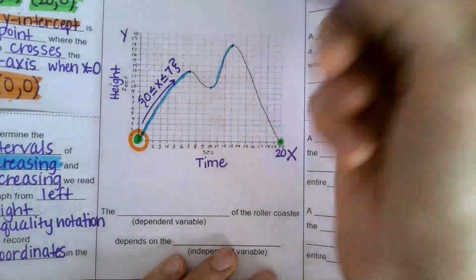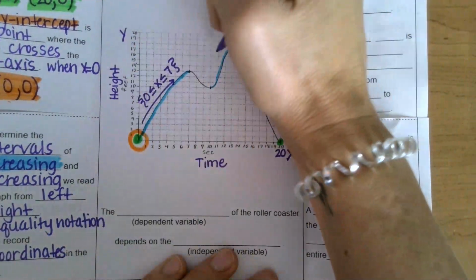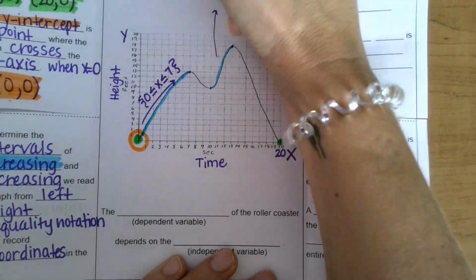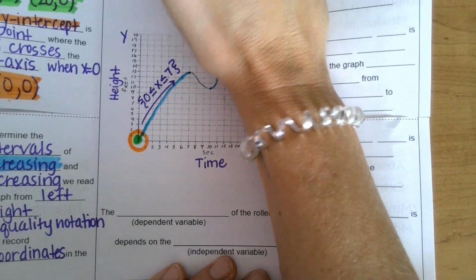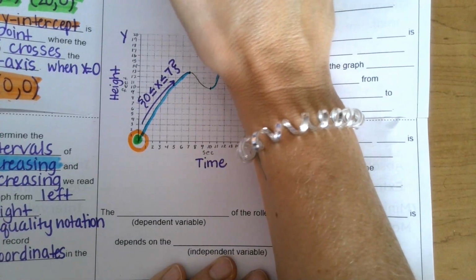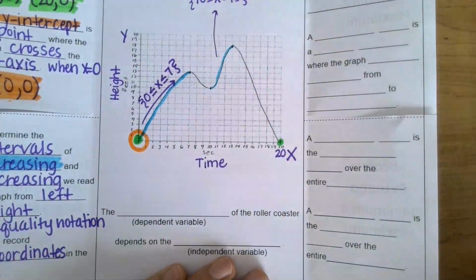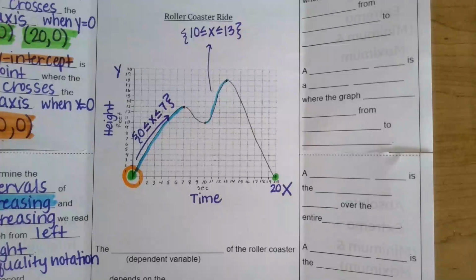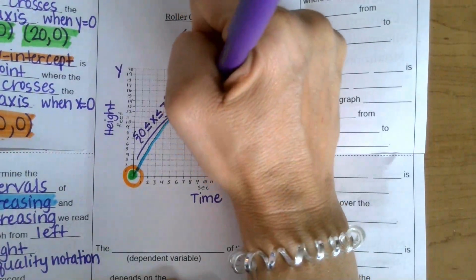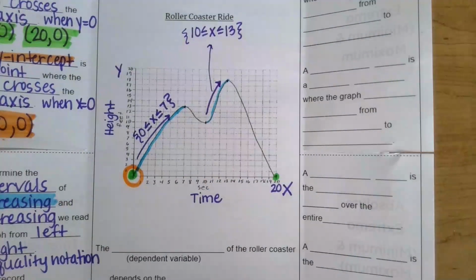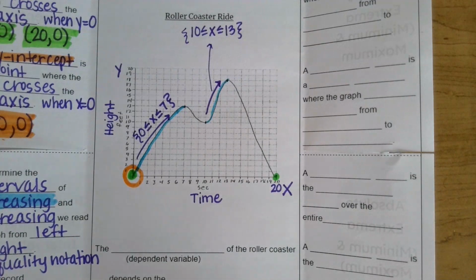So again, if you don't want to write on the graph, you could always draw an arrow up here and say from 10 less than or equal to x less than or equal to 13. Oop, you can't see mine. So that's where it's increasing again. It's going up. Is it increasing in any other places? No. So the rest is going to be where it's decreasing.